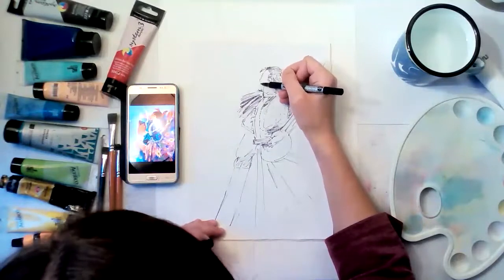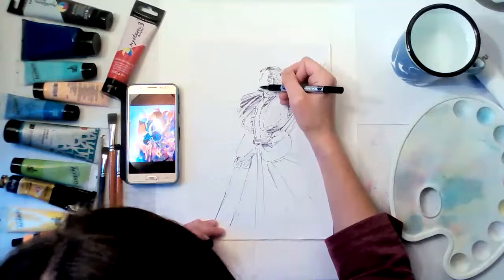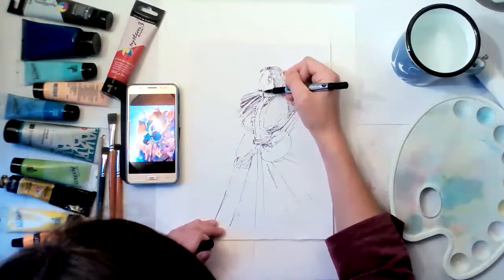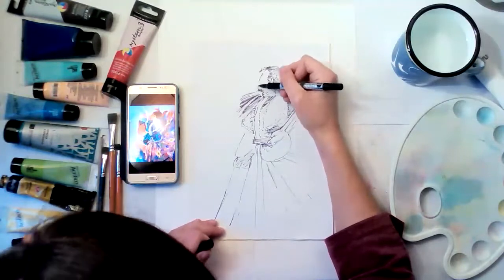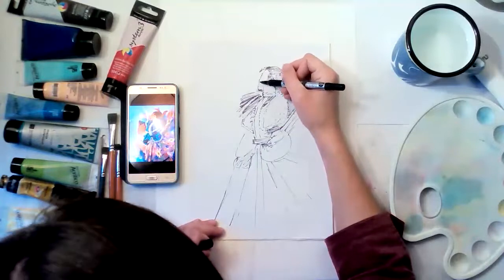And the face, of course, is turned away, so it's very sketchy.